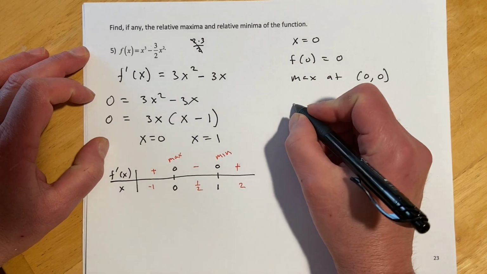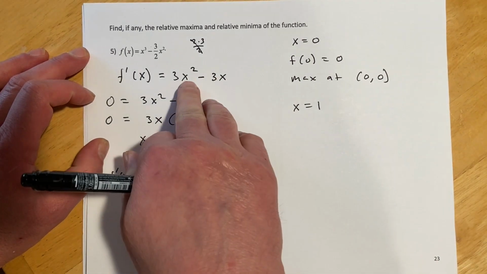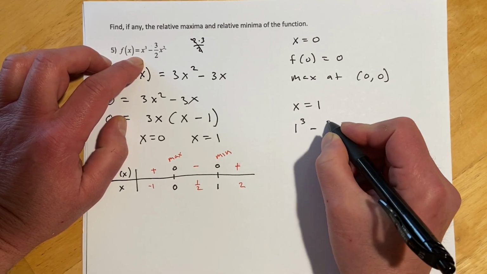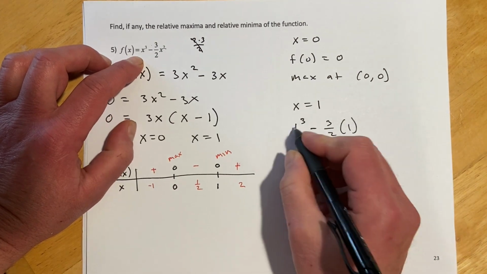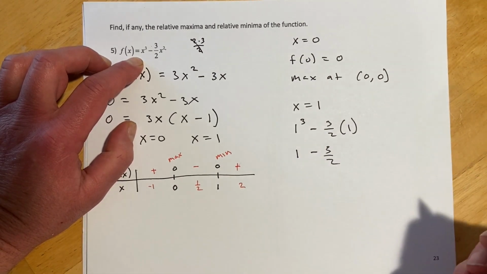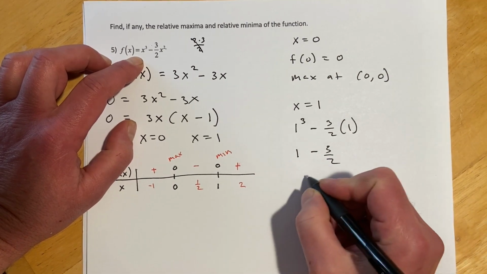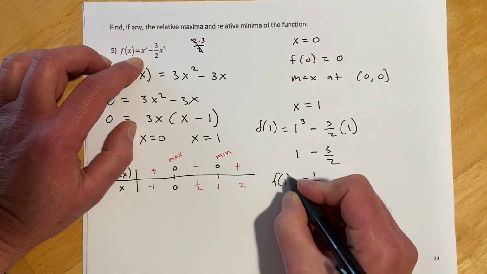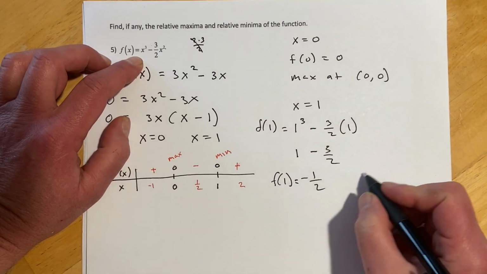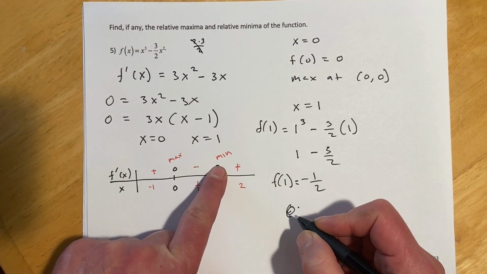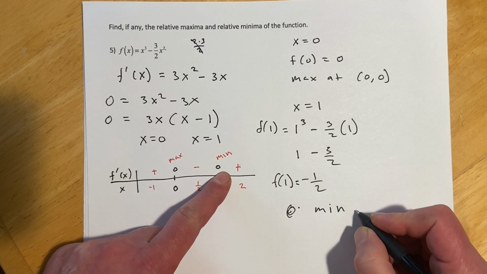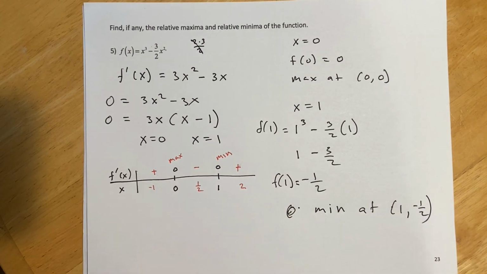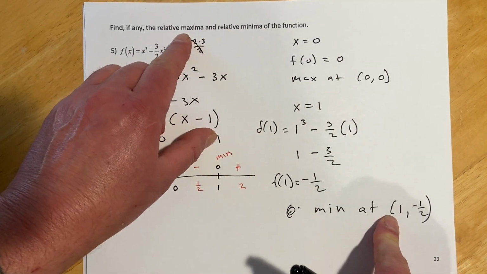And then we have another critical value at 1, so we'll plug that back into the original, and that will give us 1 cubed minus 3/2 times 1. So 1 minus 3/2, and that is -1/2. That was f of 1. And so that means when x is 1, y was negative 1/2. And that was a minimum, a local min. So that would be a relative minimum and our relative max.